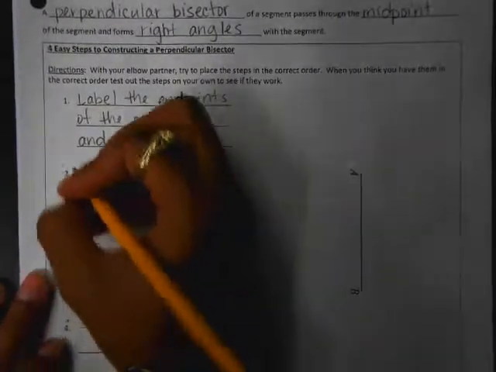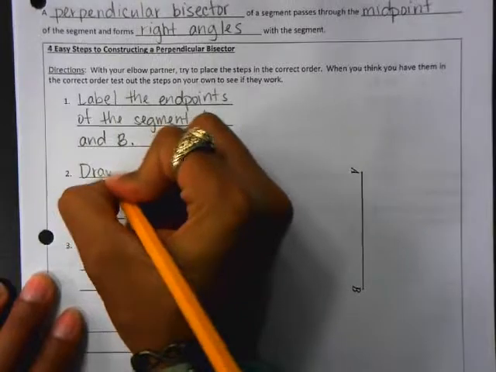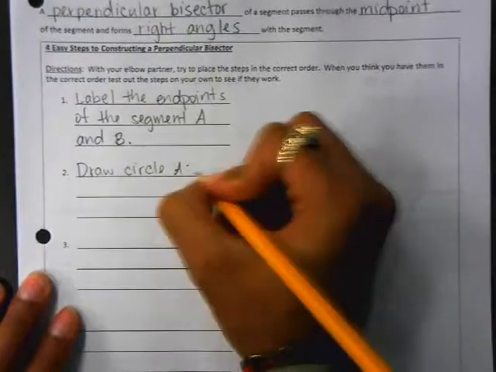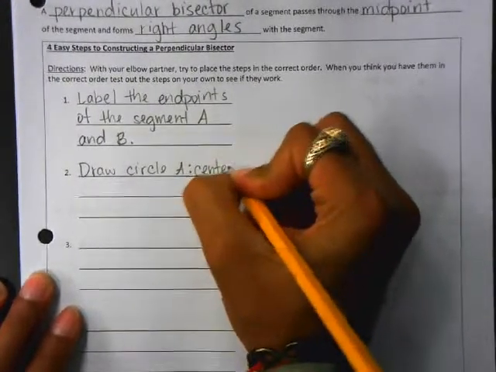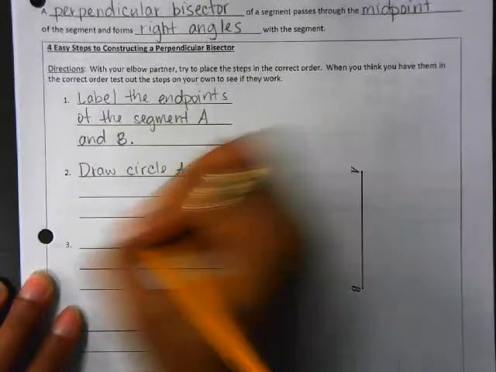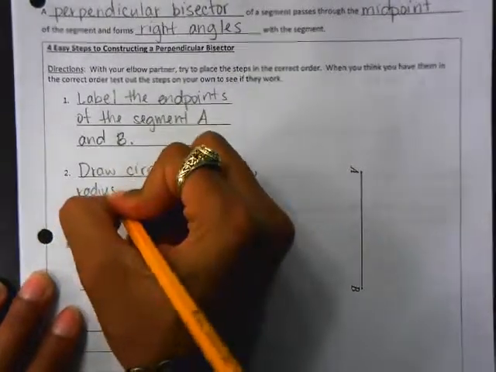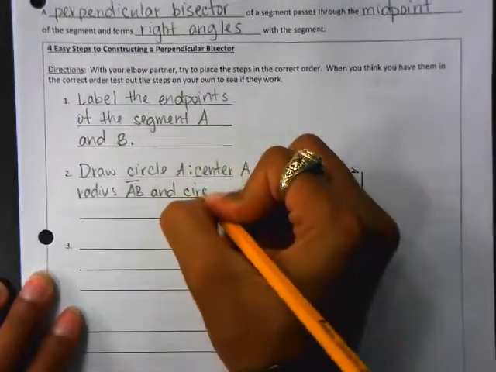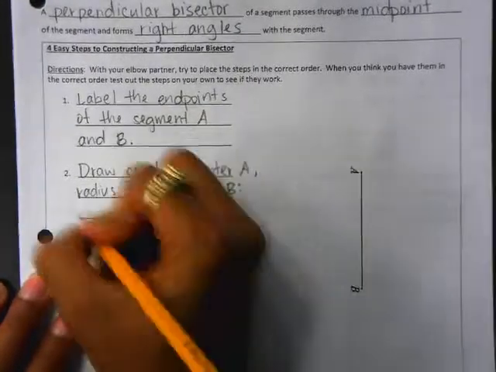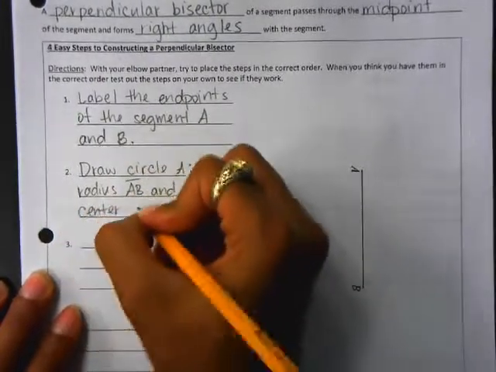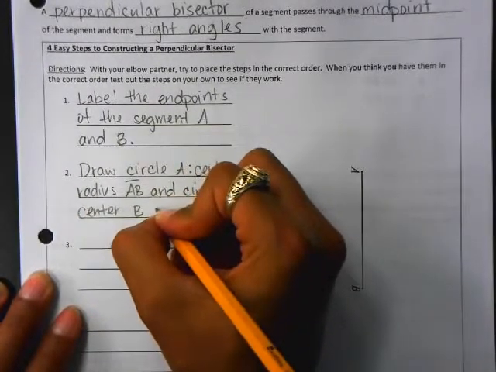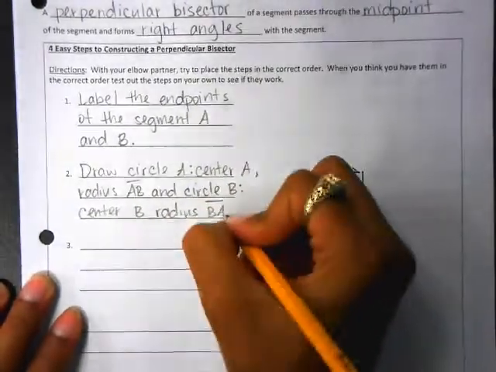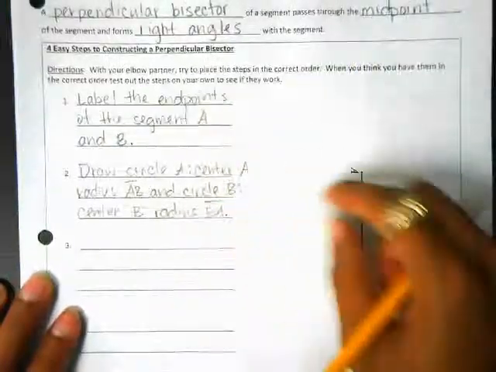So draw circle A, and it's going to have the center A with the radius of AB, and circle B, and it's going to have the center B with the radius BA.